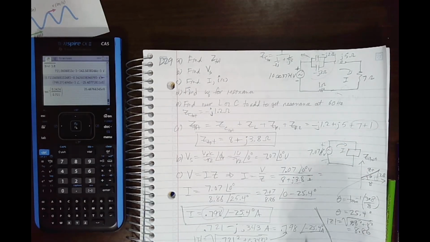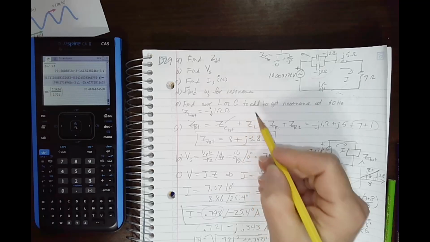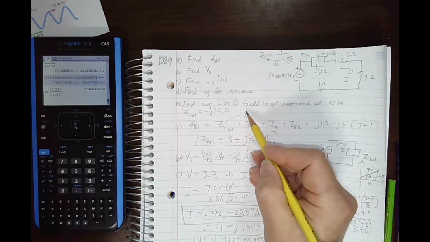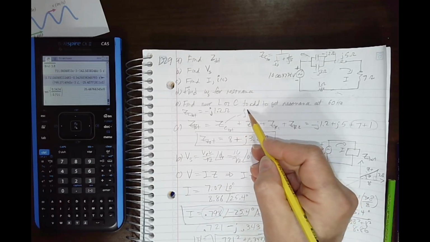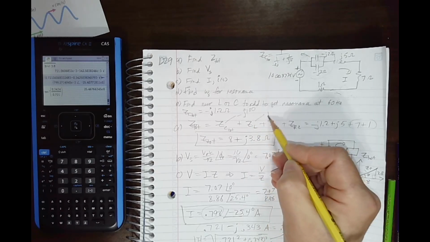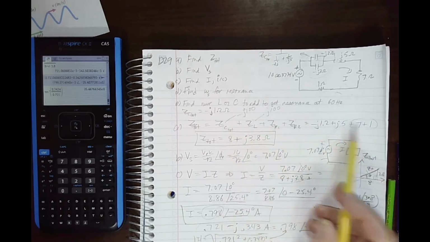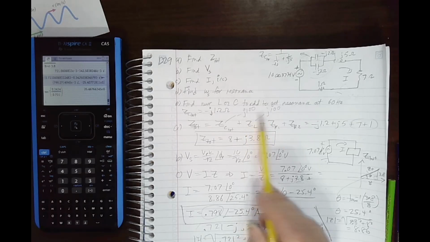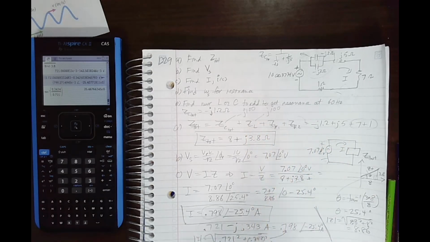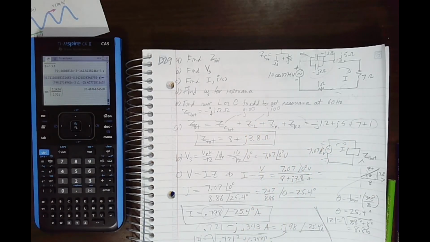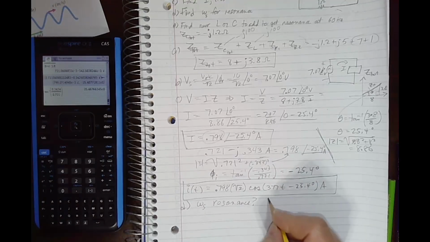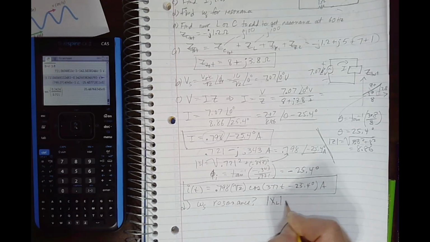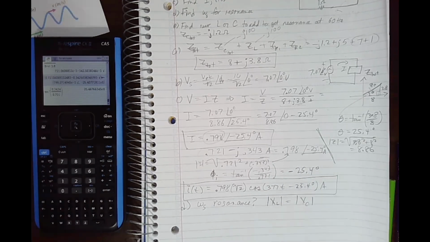Because if Z sub C is negative J 100 and Z sub L is positive J 100, when we add it all up they cancel out, and all we're left with is the resistance adding up. All right, so that's resonance. Resonance is when the magnitude of X of L equals the magnitude of X of C.